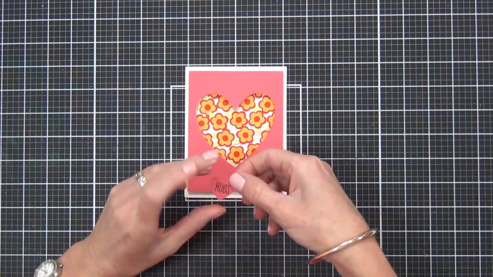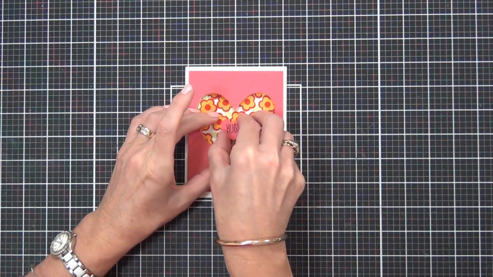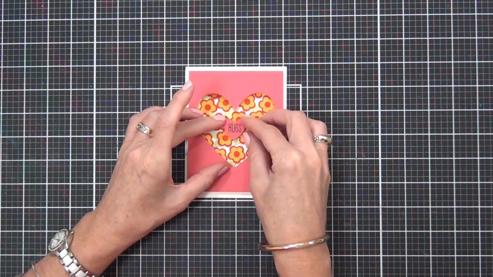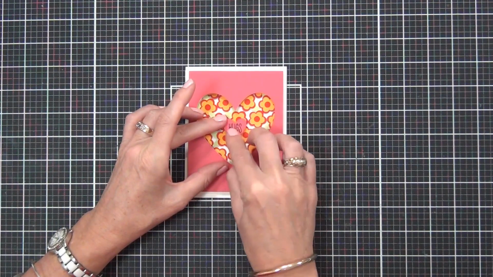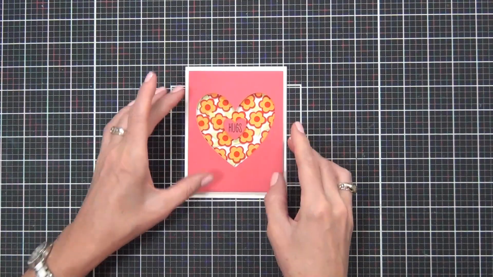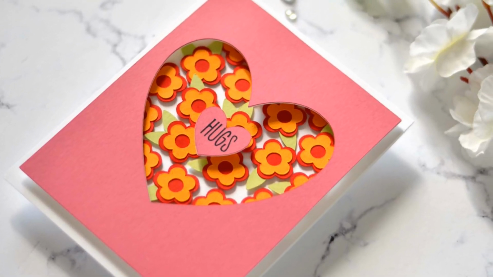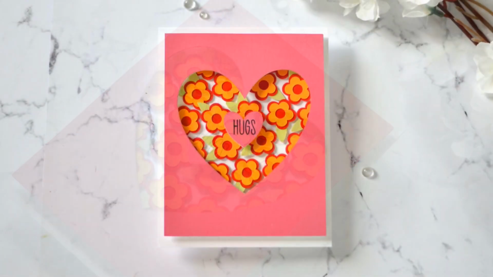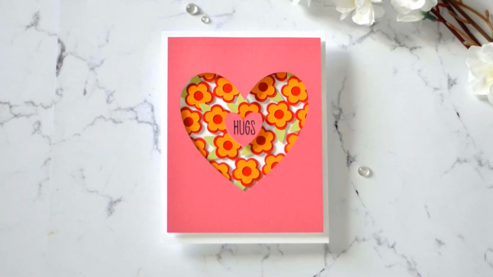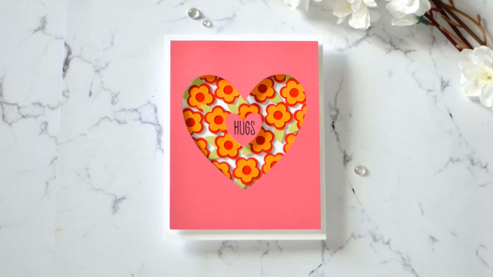I added my negative space window heart, popped up on some fun foam, as well as my little sentiment in the center of my flowers. And now it's time to get onto our final card, and we're going to stencil.